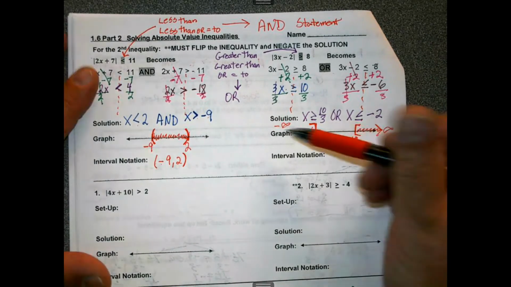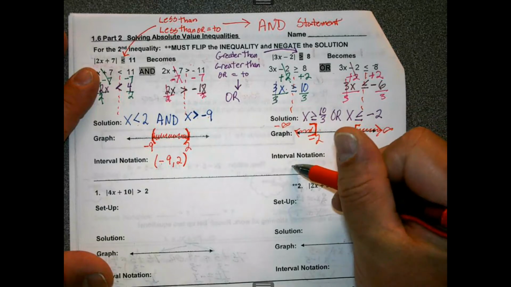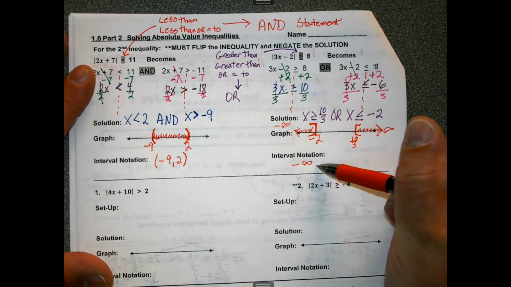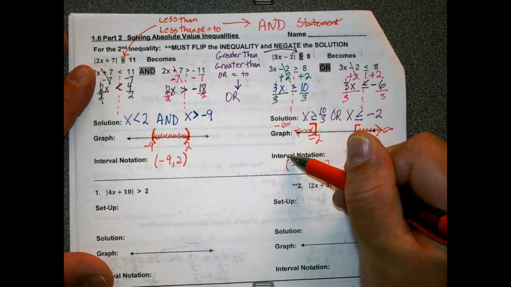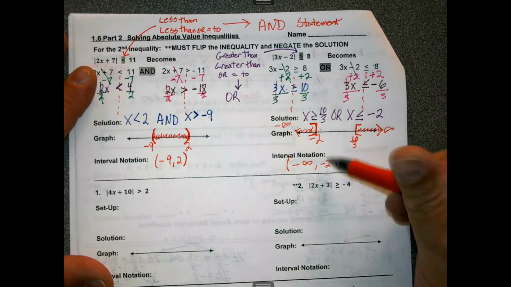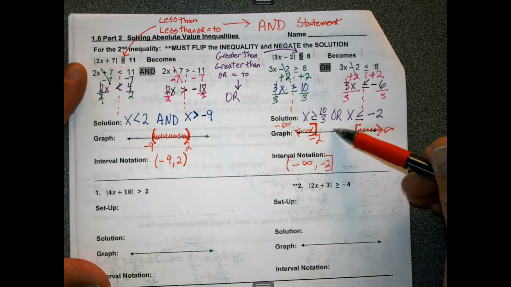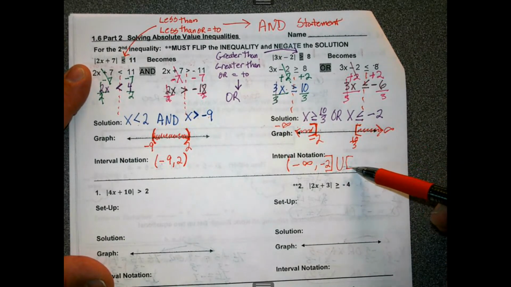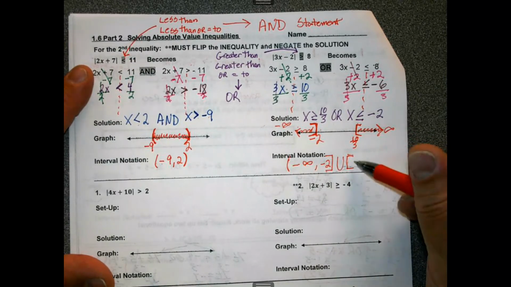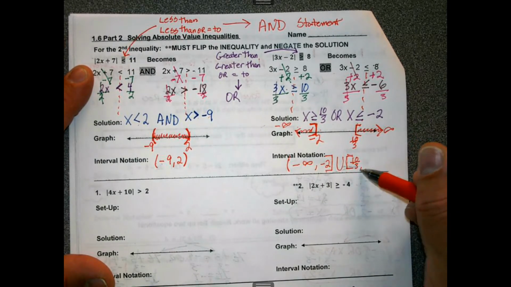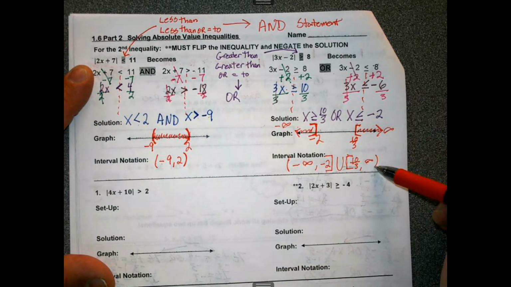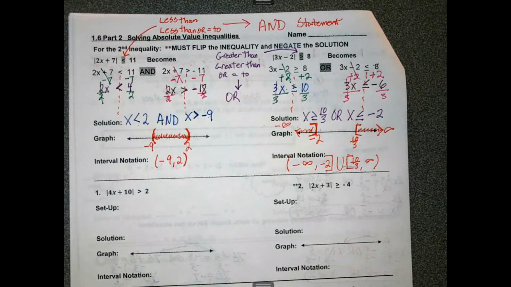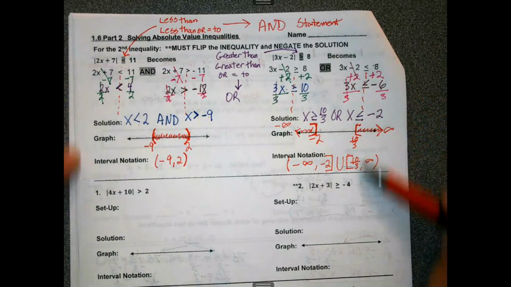Interval notation, left to right: negative infinity, comma, -2. This always gets parentheses. My -2 is the bracket. Union, bracket, 10 thirds, comma, positive infinity, parentheses. So we did these 2 example problems, and we didn't even use the new concept yet because they did it for us. This was all review.